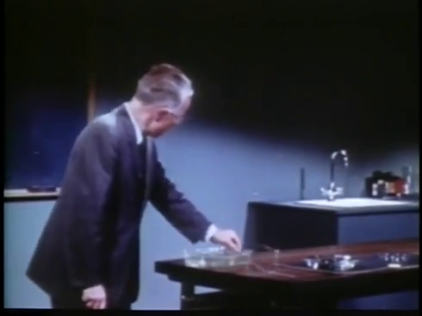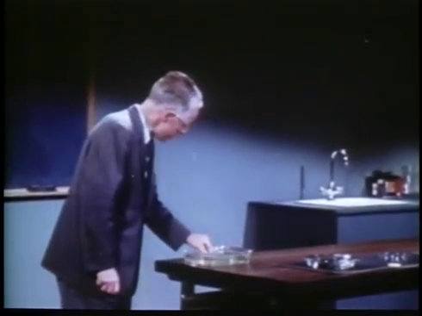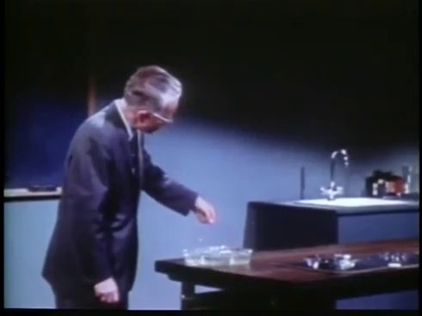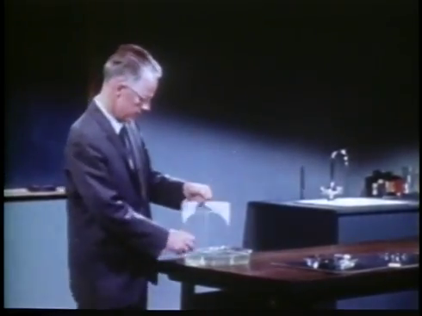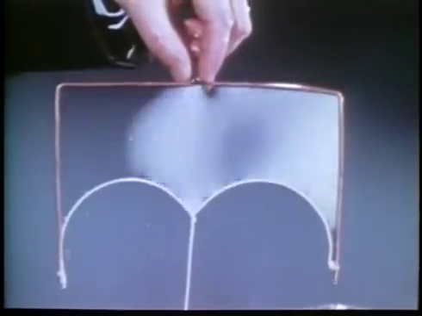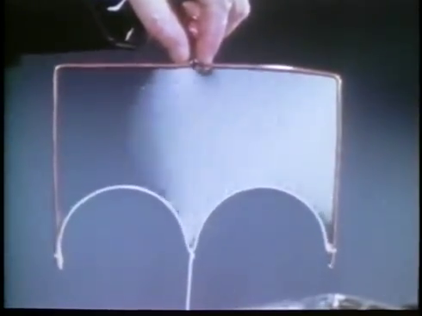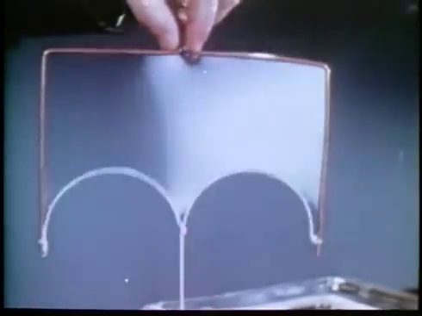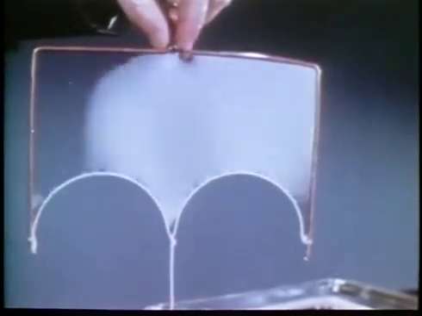Let's start with an idea that surfaces exert forces. It's not a new idea. It's a hypothesis, a successful hypothesis that explains many of the things that liquids do. I can demonstrate these forces by catching a soap film on a wire frame. The fact that the tension in the film is uniform in all directions explains the circular arc of the thread.